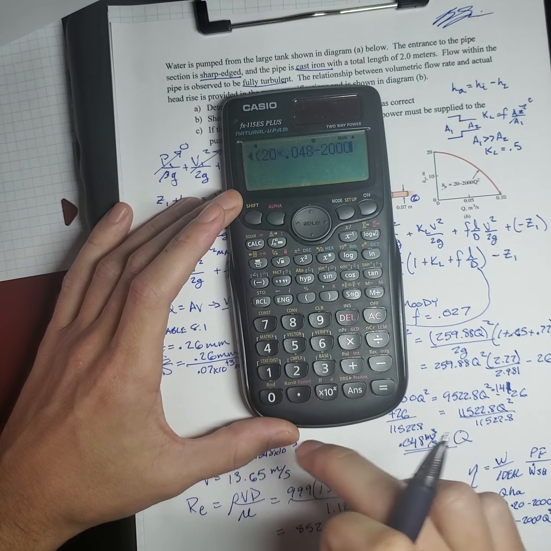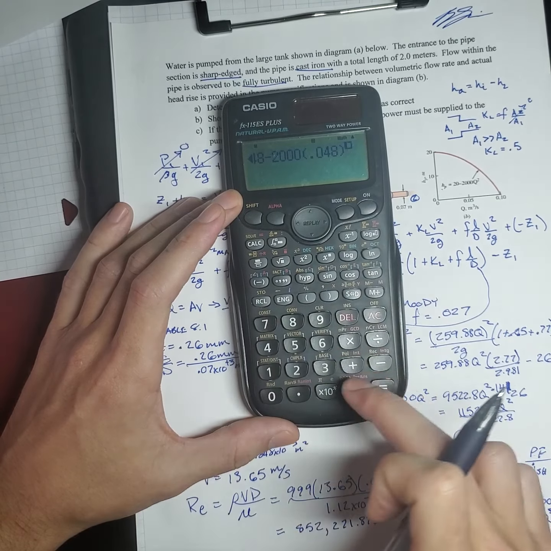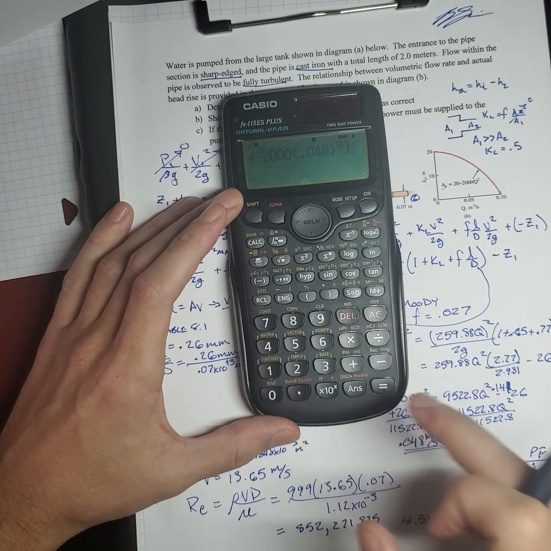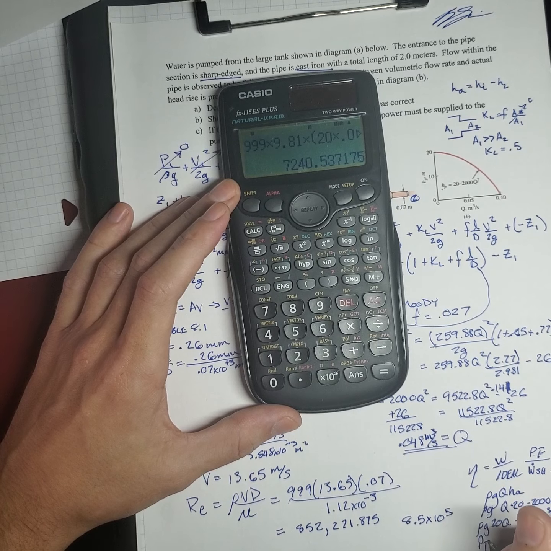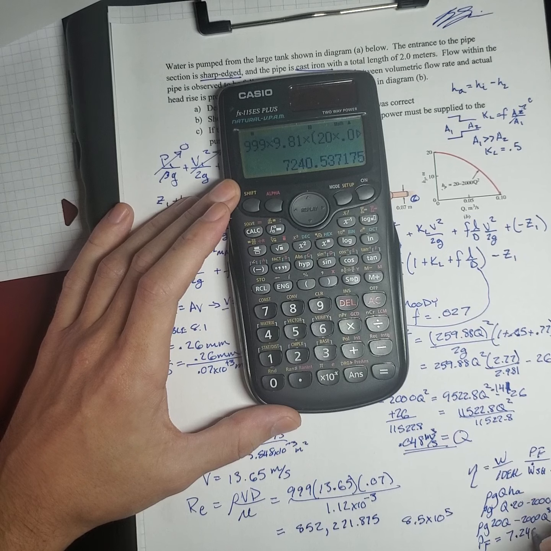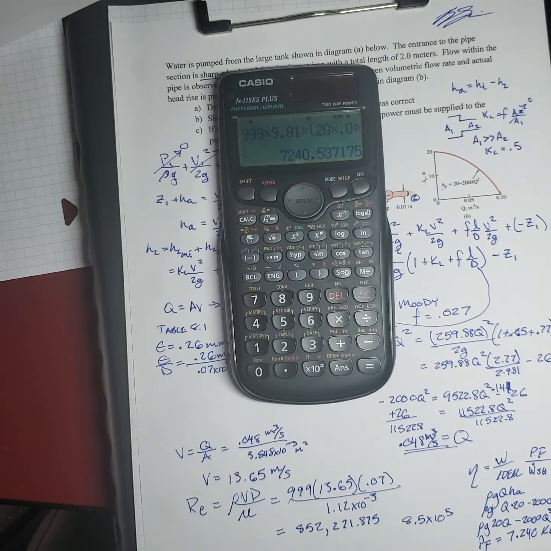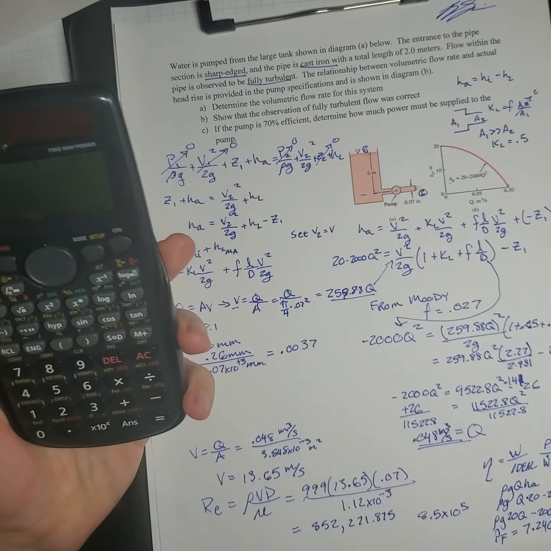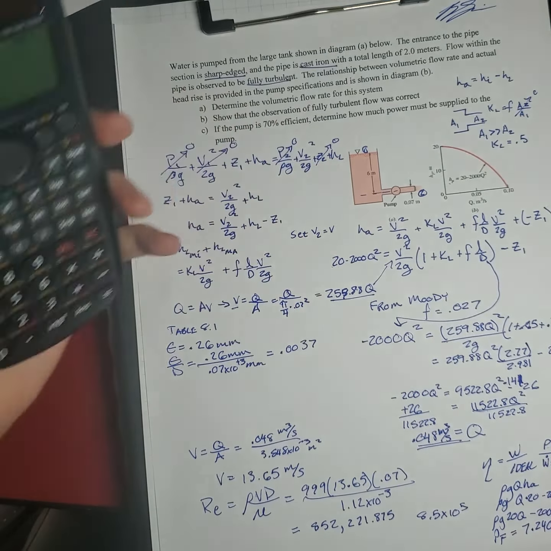minus 2,000 times 0.048 quantity cubed, which means that the power that was given to the fluid is equal to 7.240 kilowatts. And now we can use this with the given 70% efficiency that we have in order to find the work that was put into the system.